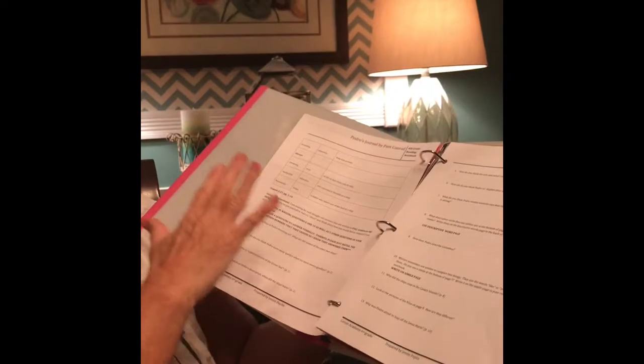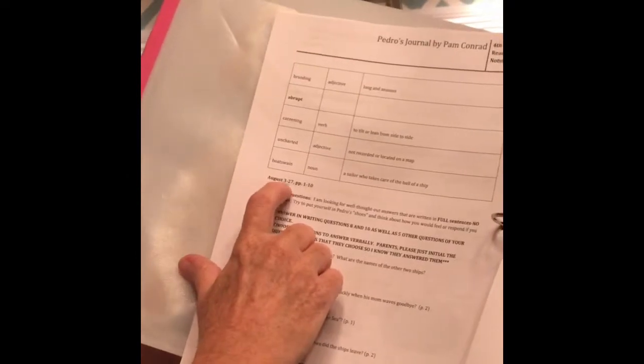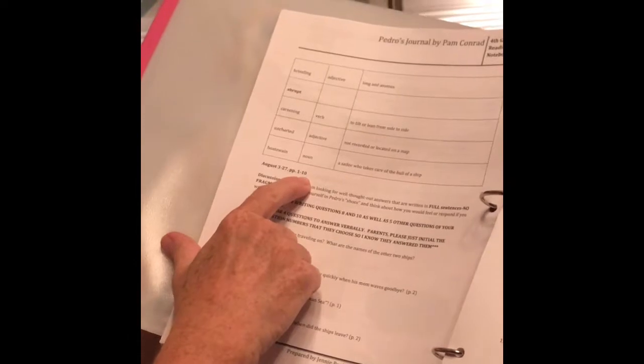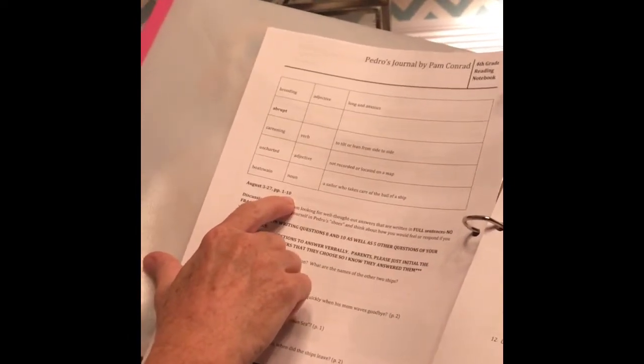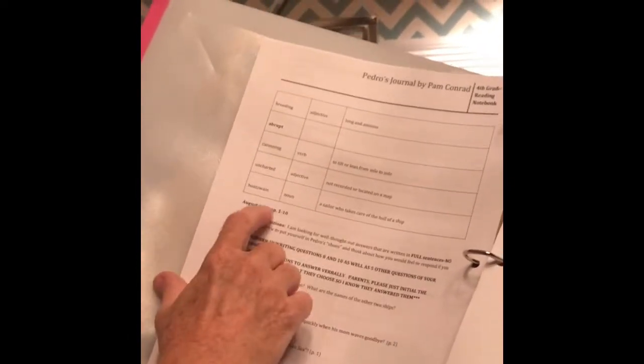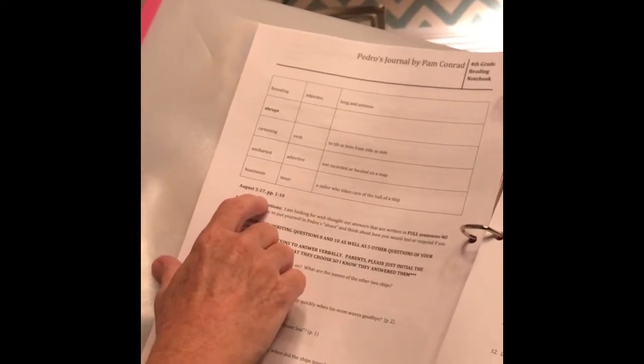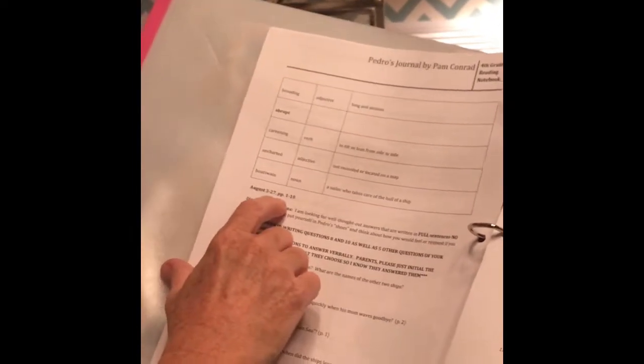That's the first part. Okay, we had a little bit of technical difficulty, but now we're back, so I'm going to finish. So I was telling about the vocab words, how to do that, and then I was explaining that they needed to read through the discussion questions before they start reading. Right here, underneath the table that shows the vocab words, it says dates, August 3rd through 27th, pages 1 to 10. Pedro's Journal is written in a diary format. So these aren't the days that you're to do this, it's the days in the journal that you're to read, pages 1 through 10.